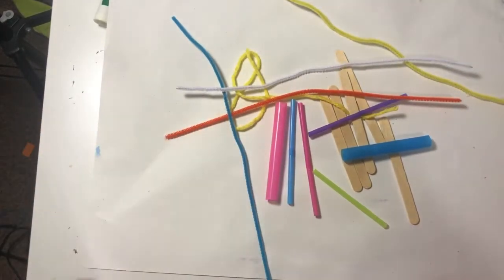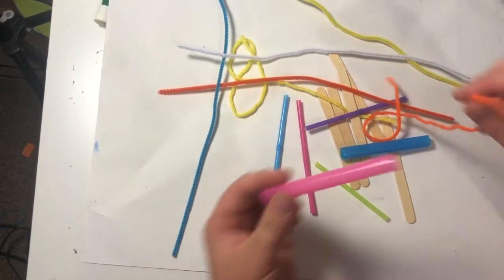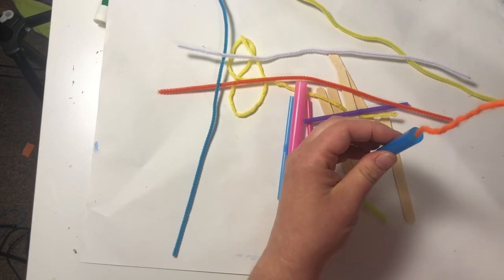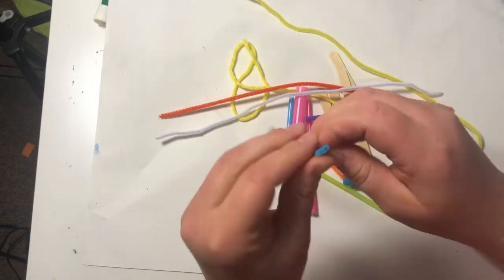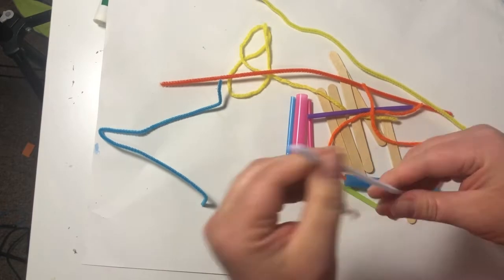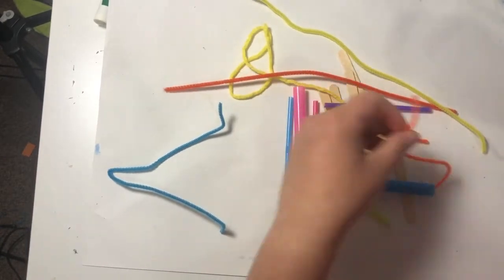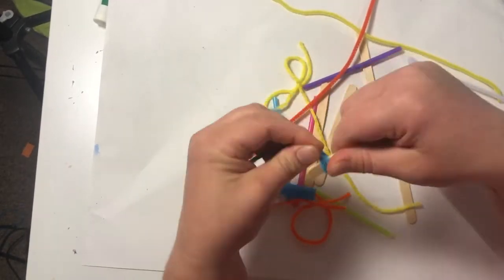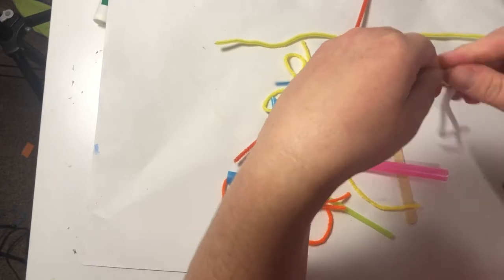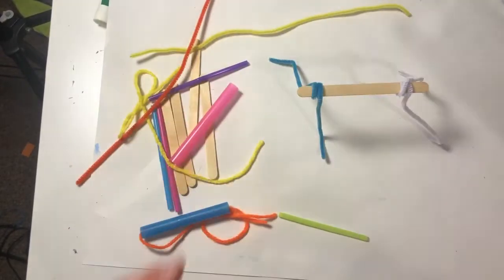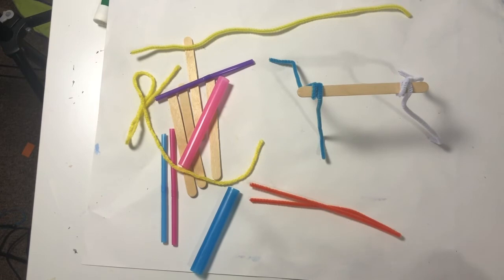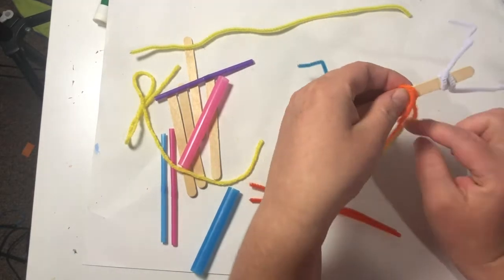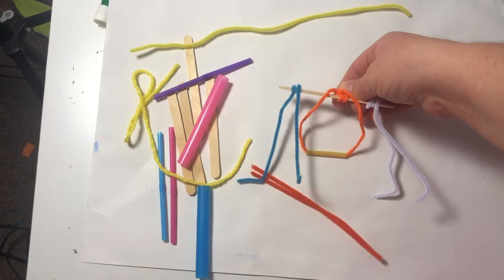So, got all my materials here. What can I make? Swing set.